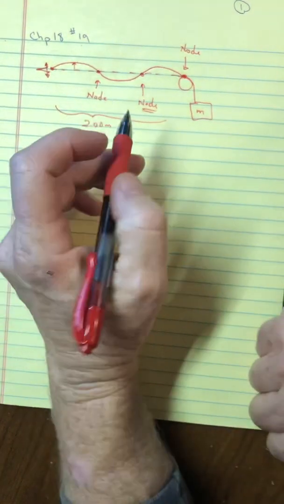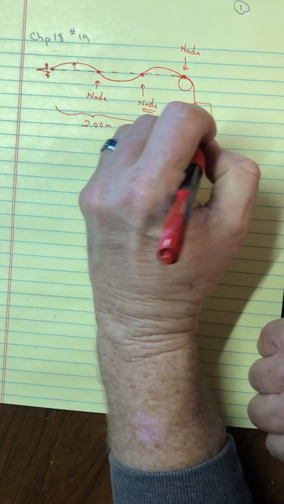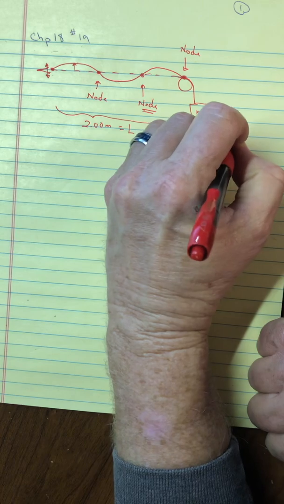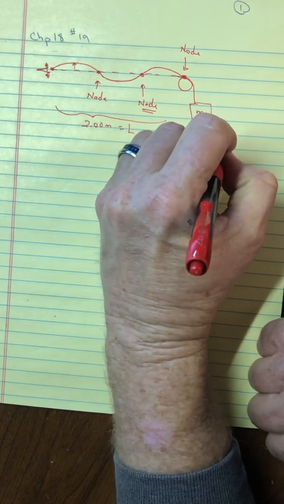It says that when a mass M of an object is either 16 or 25, standing waves are observed, but no standing waves are observed with any mass in between. So what they're saying is you wouldn't get a real big amplitude unless you hang M equal to 16 kilograms or M equal to 25 kilograms.